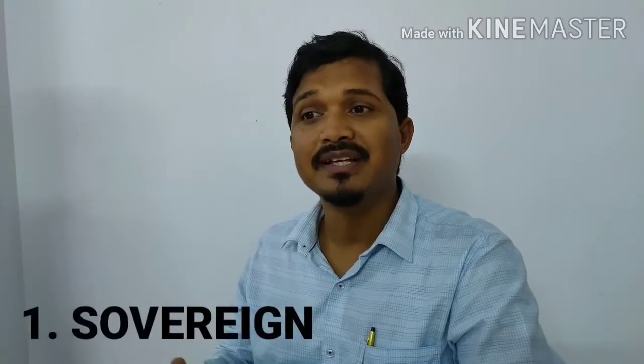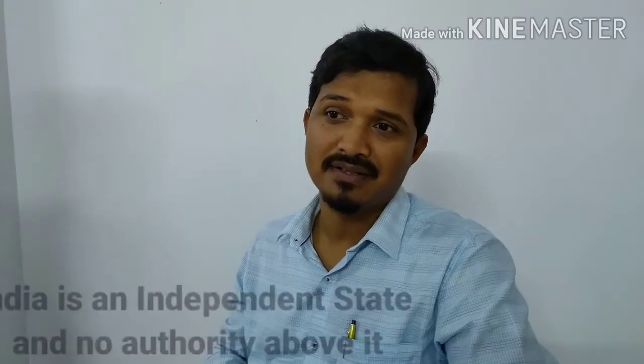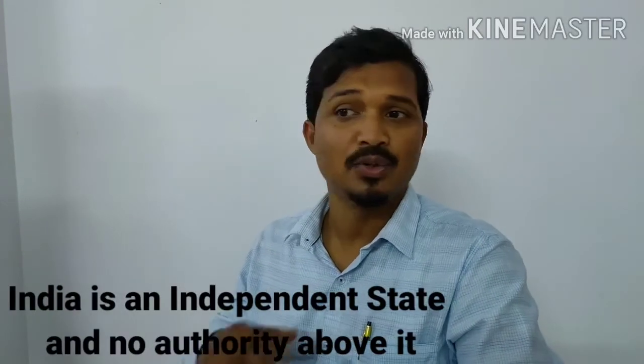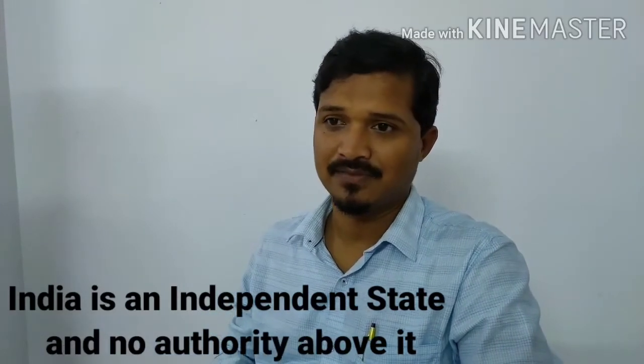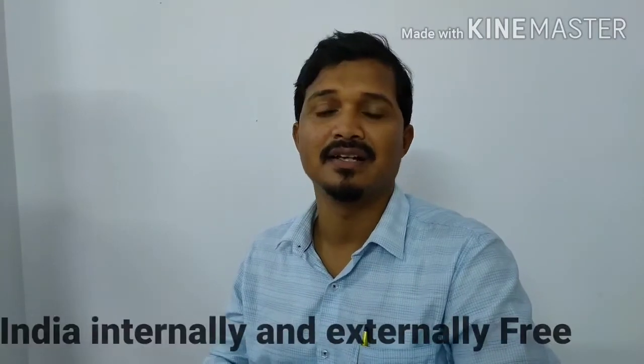We should know the meaning of these words to understand the significance of the preamble of our Constitution. So the first word is sovereign, which means that India is an independent country with no authority above it, which indicates that India got independence through a struggle, not as a gift by a foreign authority. India is externally and internally independent.